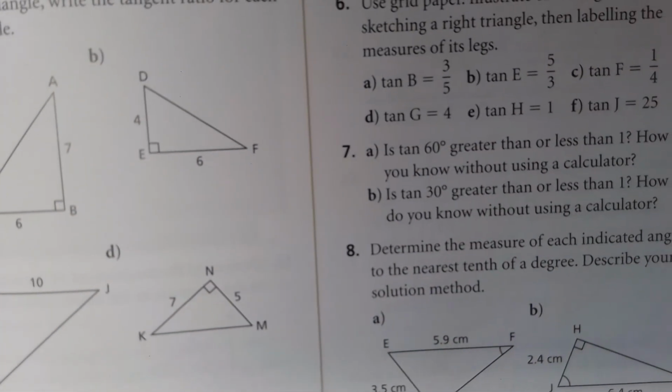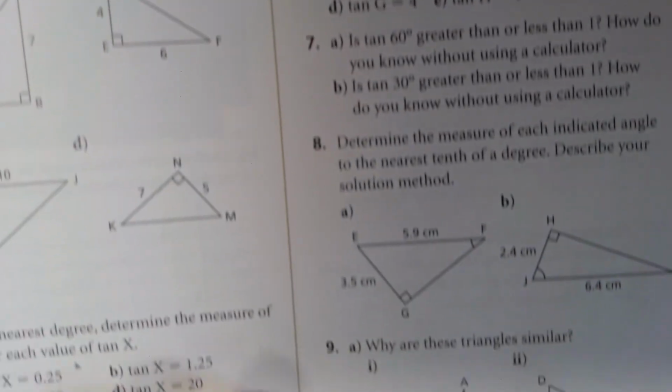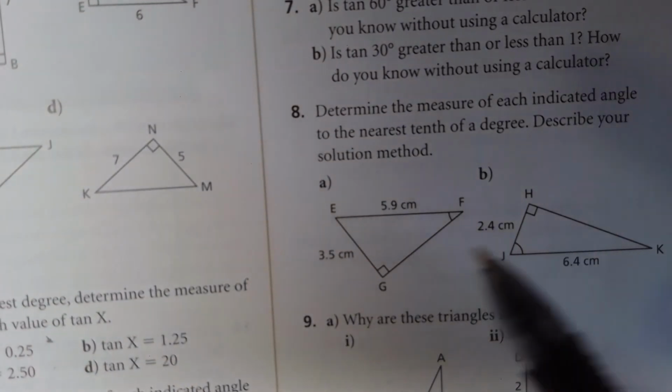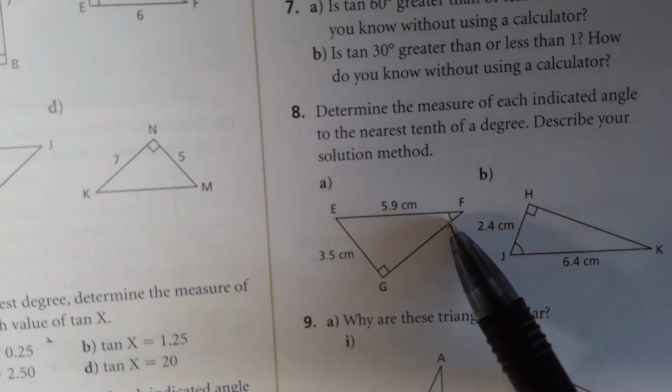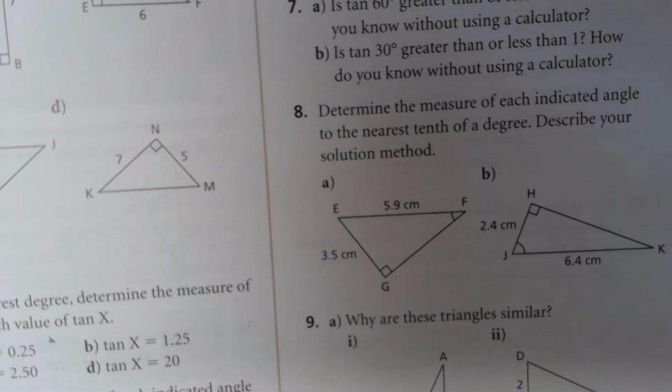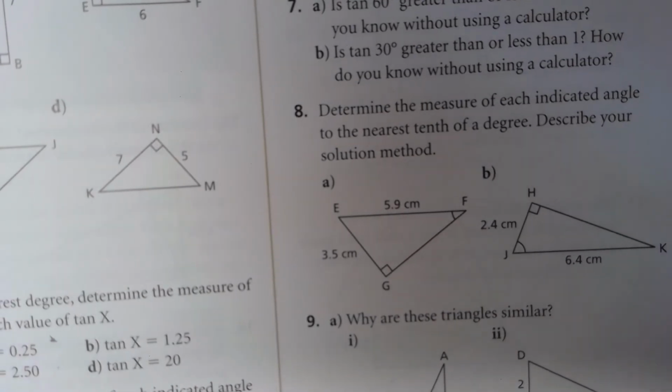Number 8. Determine the measure of each indicated angle. Again, you have 2 sides and a given angle. So this is basically similar to question 5, I guess, except your sides include decimals. So very easy on page 75, I hope.